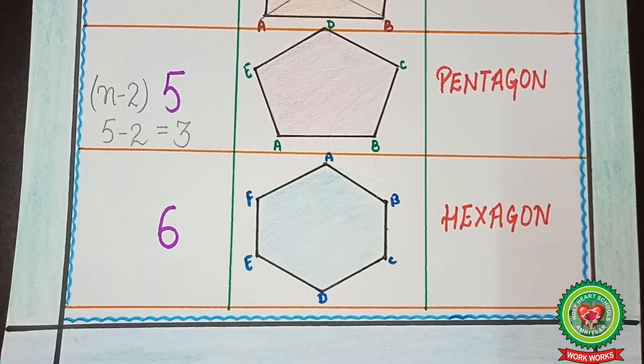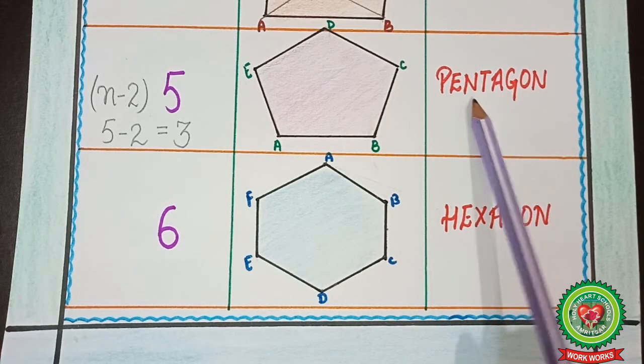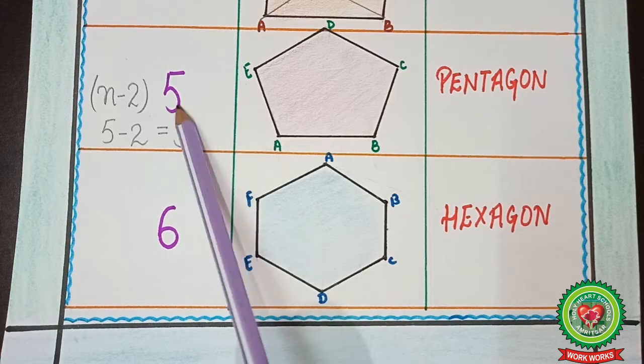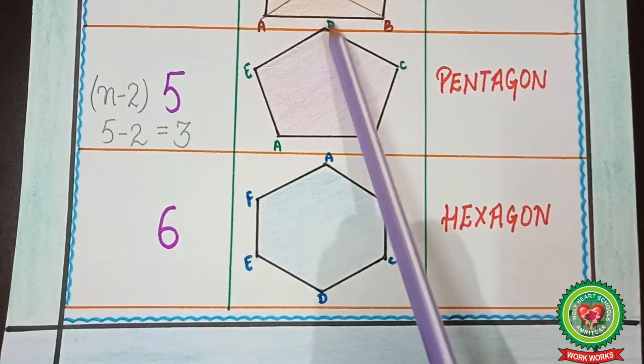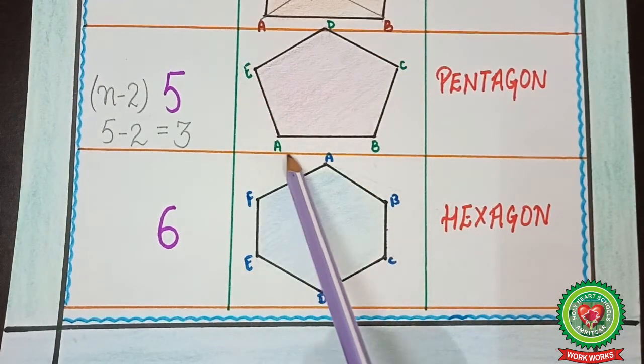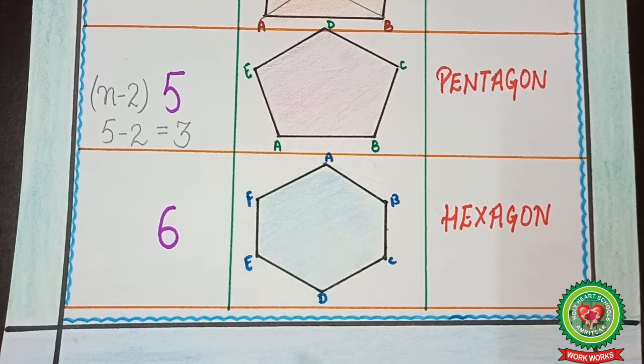So students, just now we have learnt about the diagonals of a polygon. Now we will learn how to find the number of triangles contained in a polygon. Here I'm taking the example of this figure, a pentagon. You know that a pentagon has 5 sides: AB, BC, CD, DE and EA. Here is one formula for finding the number of triangles contained in a polygon.